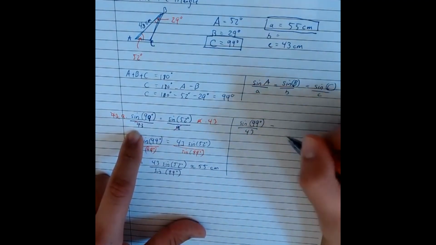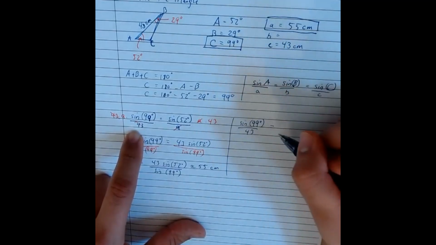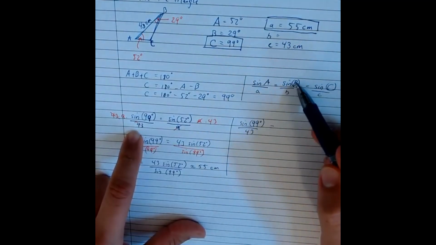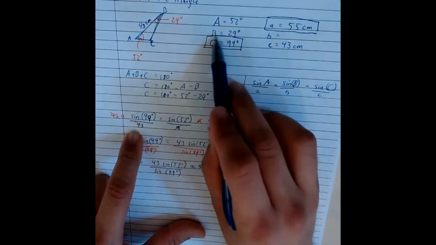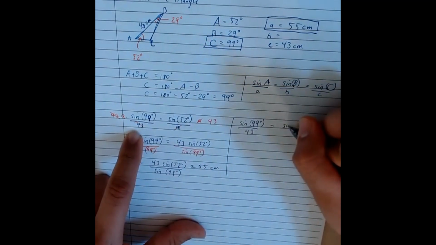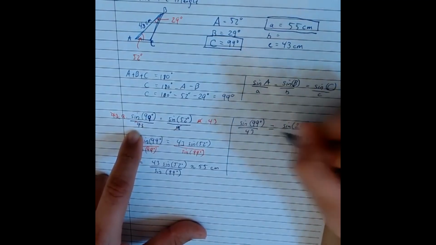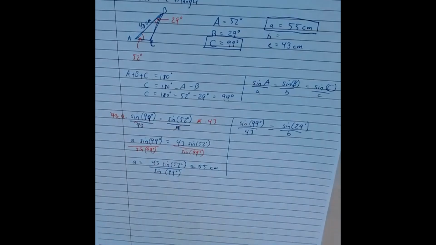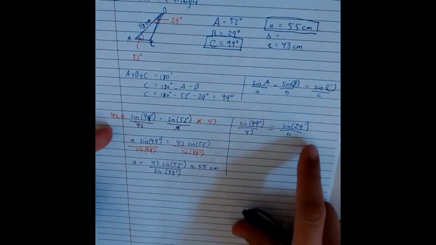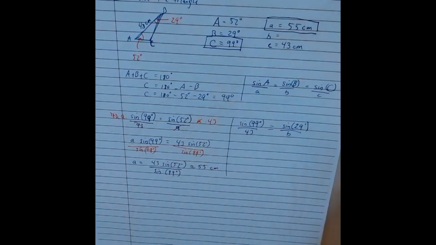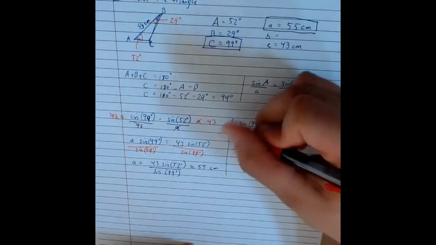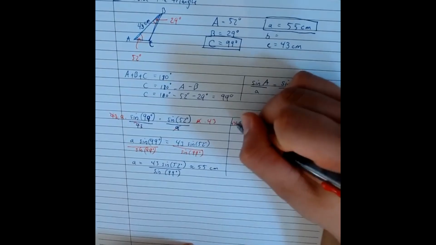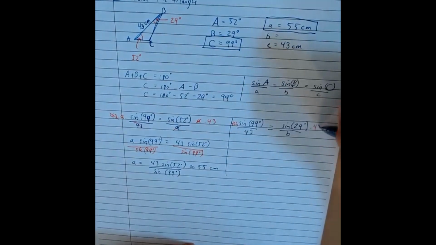That's equal to, well, I'm looking for the length little b, so I'm going to take sine of B over little b. I know B, so it's going to be sine of 29 degrees over little b. Now we're going to repeat the same procedure here to isolate our b. I'm going to multiply on both sides by 43b.